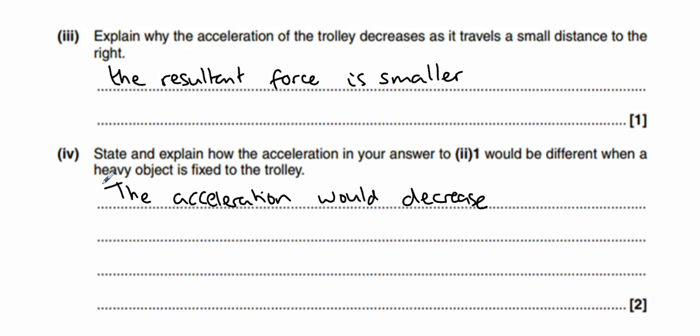That's the state part, so that will give us a mark. How do we explain that? We can just use the equation. You can say that acceleration is equal to the net force over the mass.